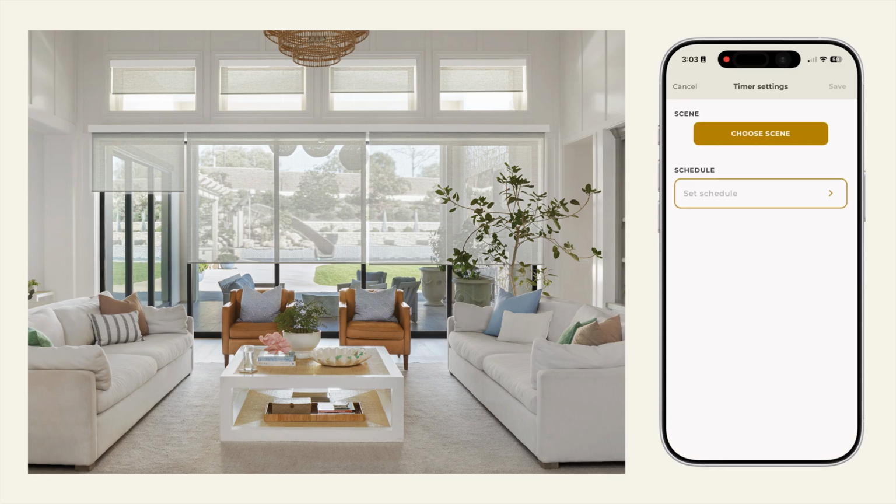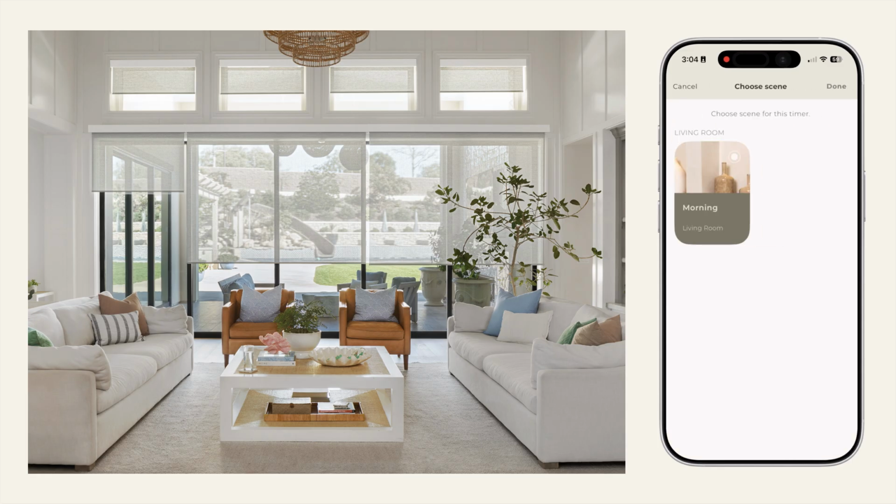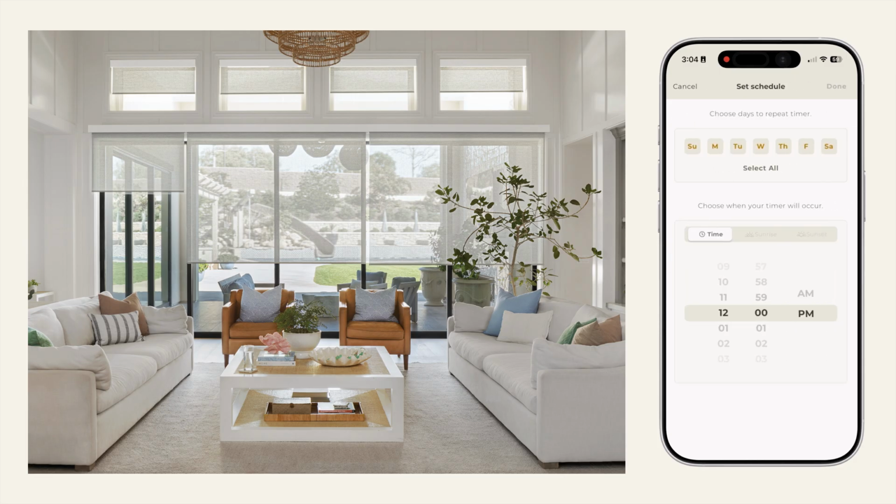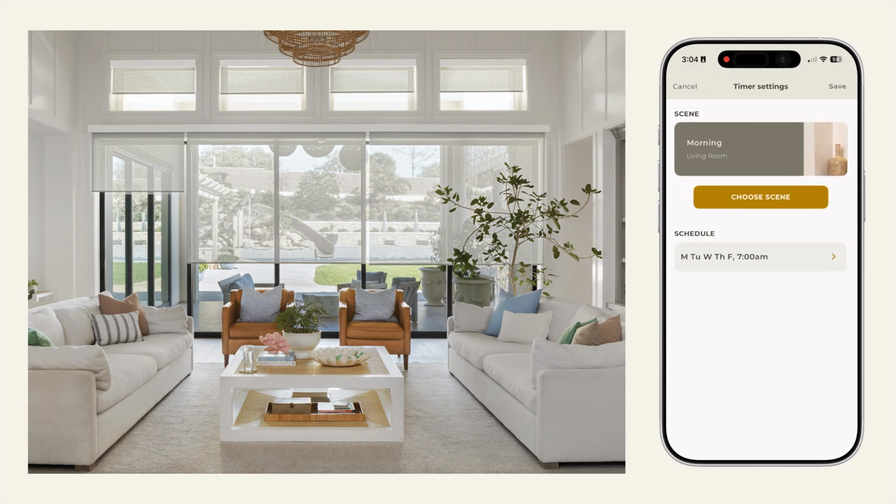Choose the scene that you would like to schedule. You can choose any existing scene in the home. Tap on Set Schedule and select the days of the week you would like this timer to activate. Then, select when you would like this timer to occur. You can choose a specific time or a time based on your local sunrise or sunset. For example, you can set up a morning scene to activate at 7 a.m. on Mondays through Fridays. Tap Done to save the timer.